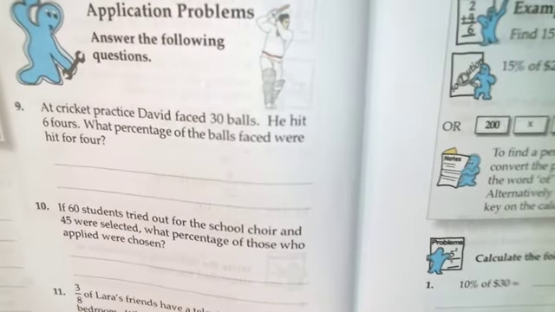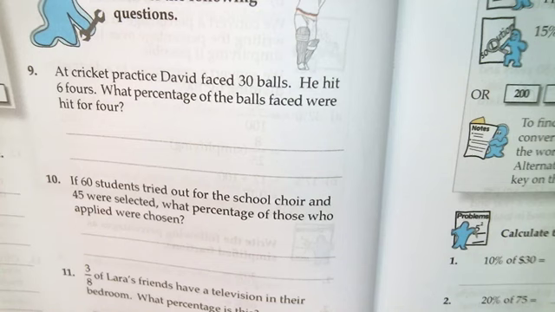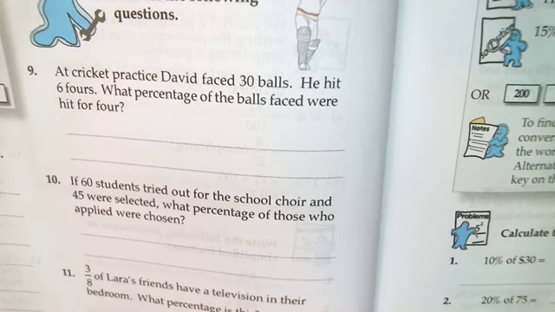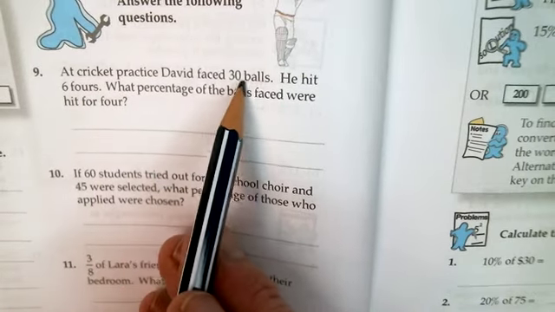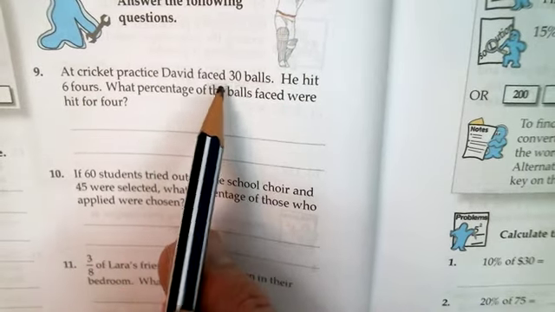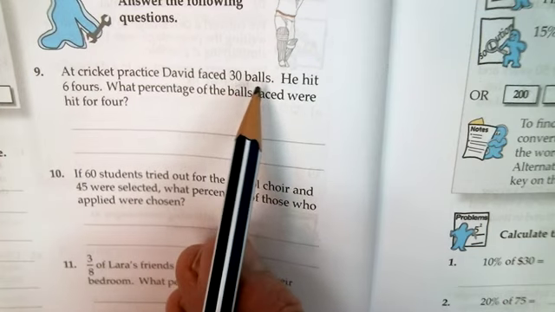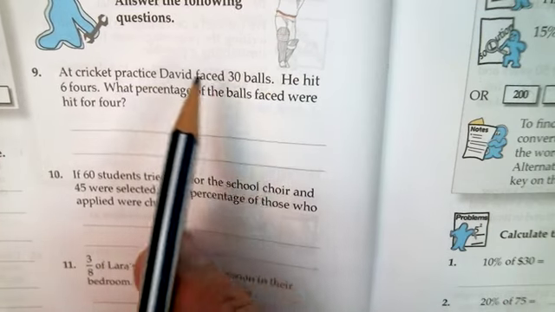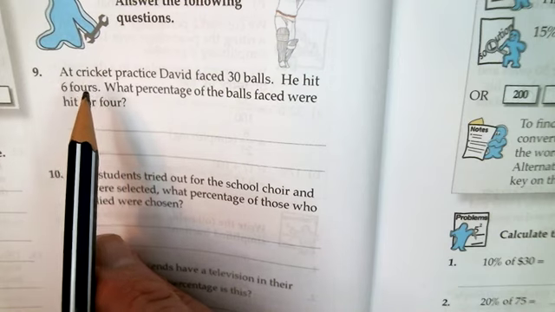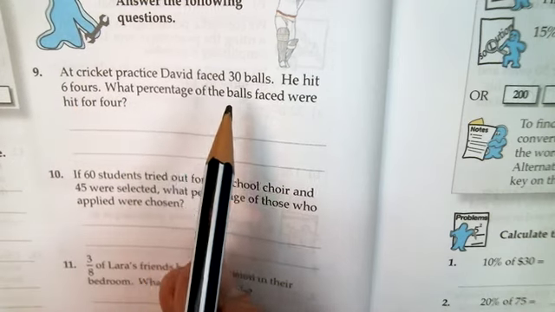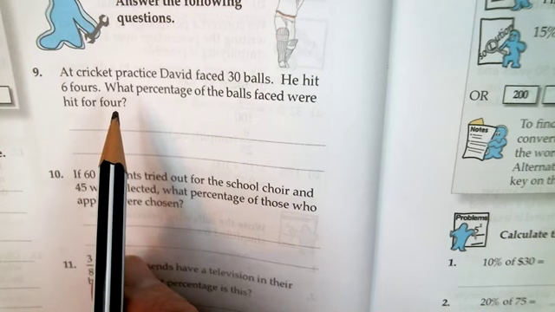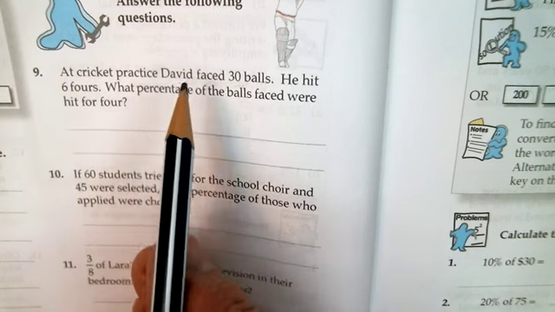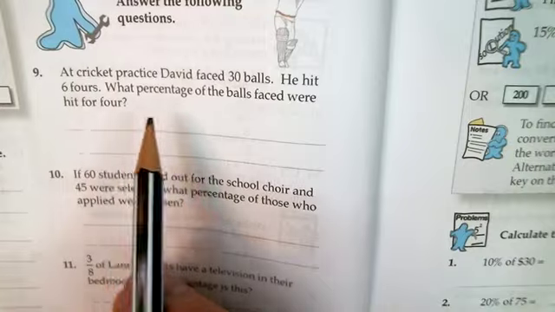Sometimes these are expressed as word questions, and word questions tend to mess with people a little bit. For example, this one says, at cricket practice, David faced 30 balls. So that was the total number of balls that were bowled at him. He hit 6 fours. What percentage of the balls faced were hit for 4? So 6 out of 30 were hit for 4.